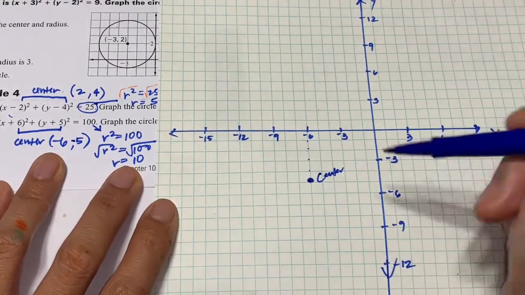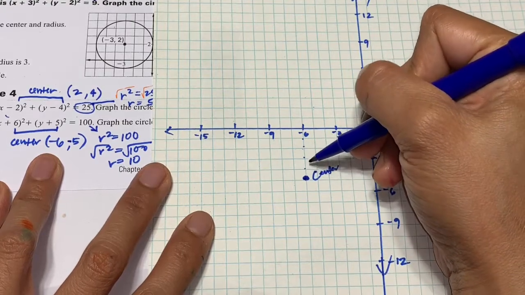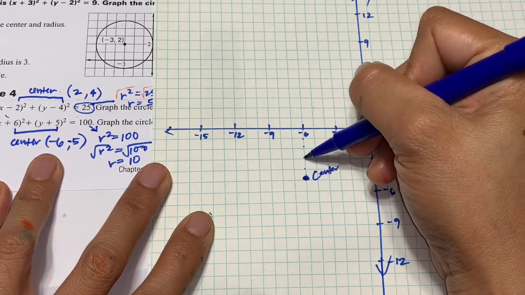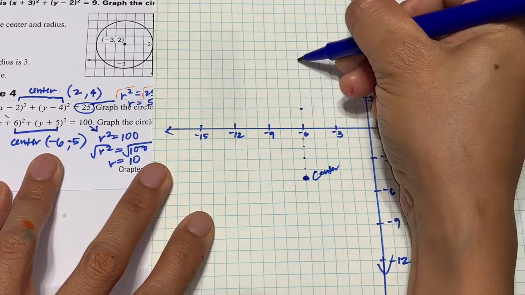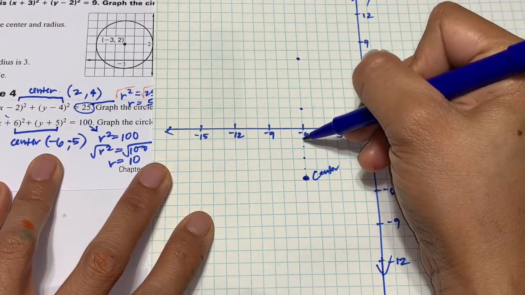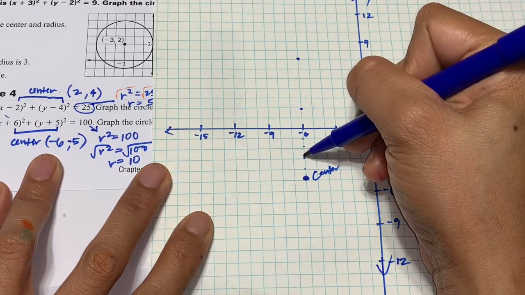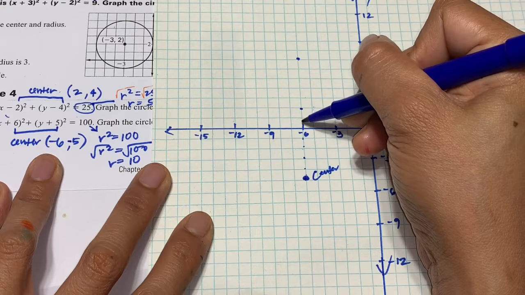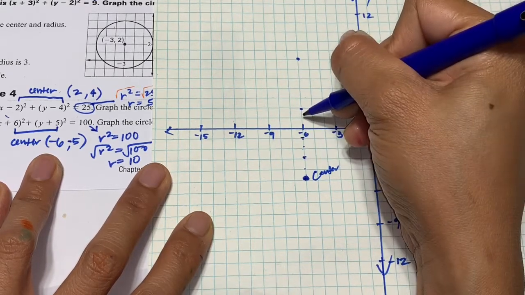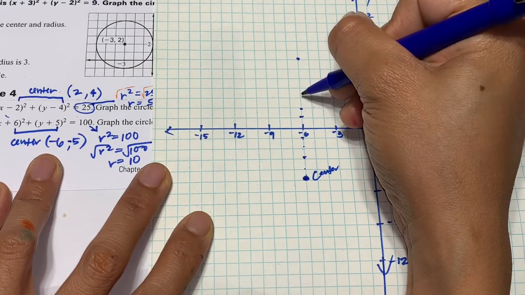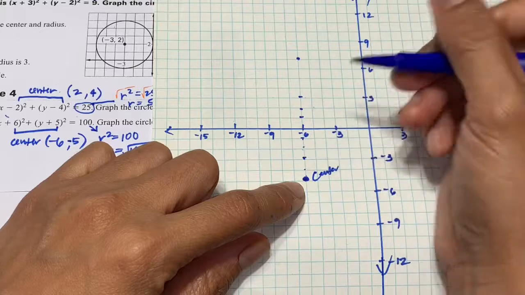You can change the scale. You don't have to go by 1. Okay, 10. So 2, 4, 6, 8, 10. Wait, sorry, I can't count anymore. I don't think I did that right. 2, 4, 6, 8. I cannot count, everybody.